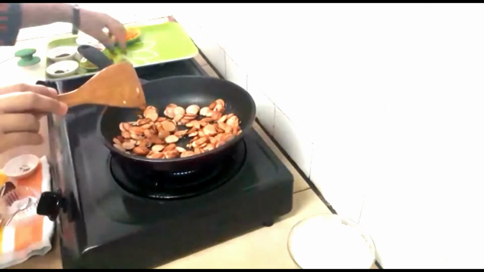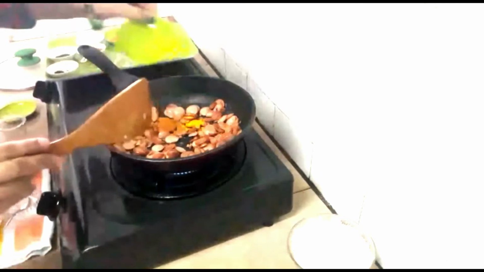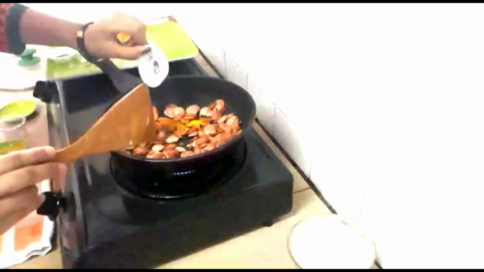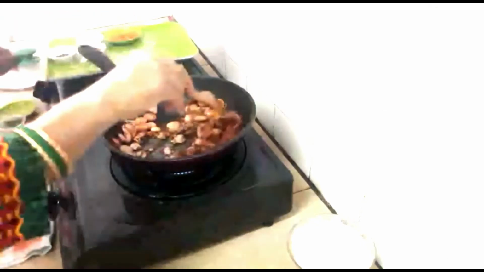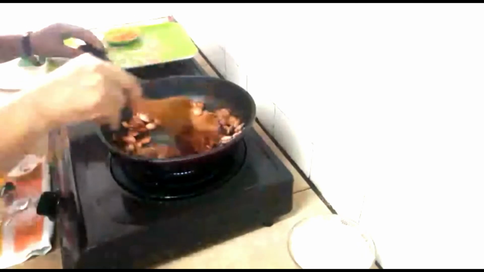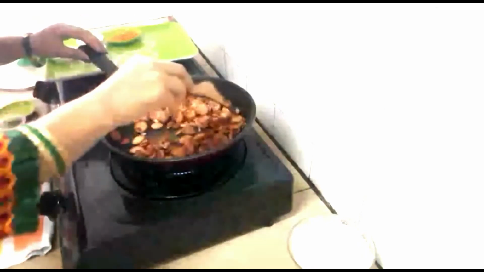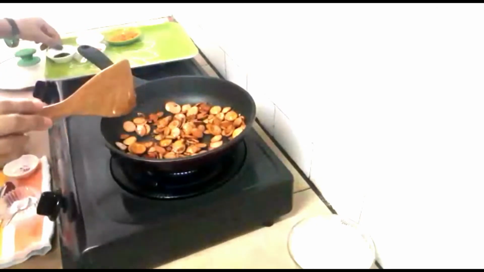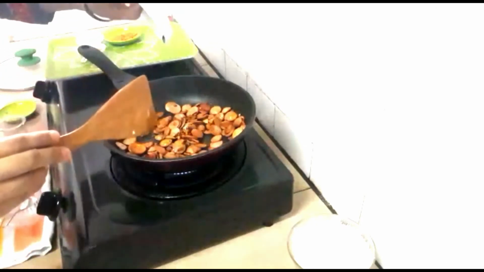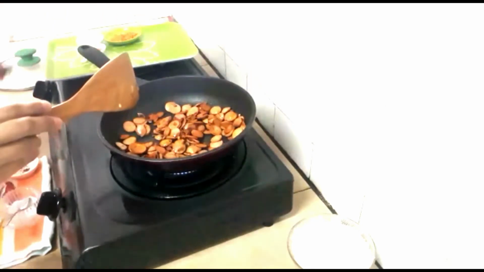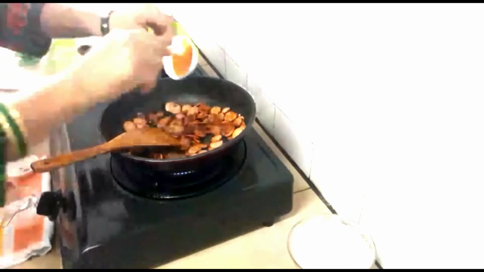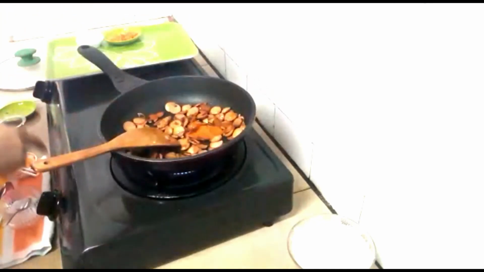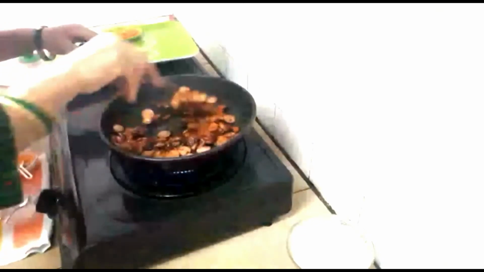Now add all the spices. Pepper powder, mix nicely, add soy sauce, add chili sauce, mix nicely.